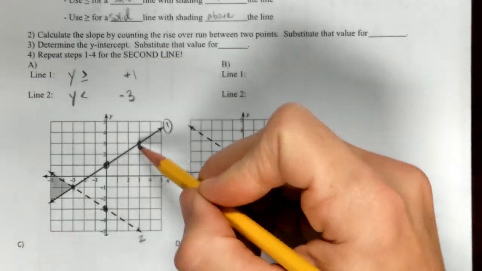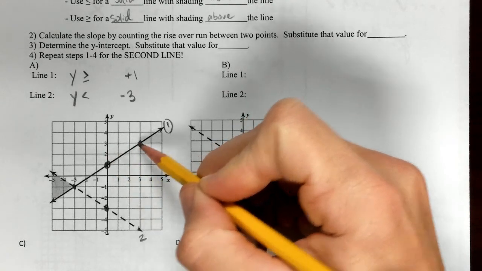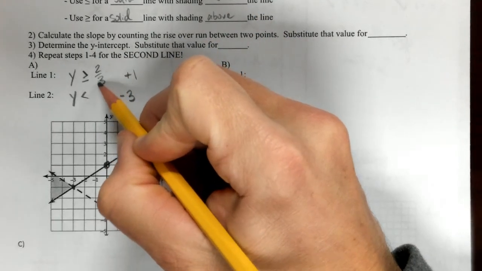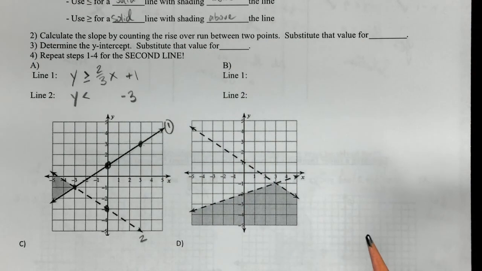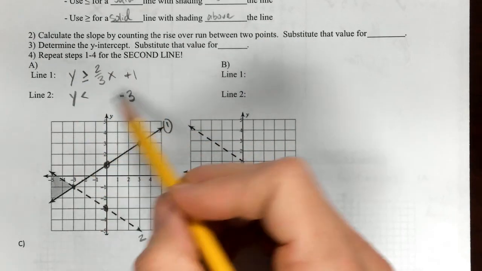So now, how do I get from here to here? I went up 2 over 1, 2, 3. So this is a 2/3, and it's a positive slope because I'm going up and over, 2/3 x. So I just wrote my inequality. There it is.